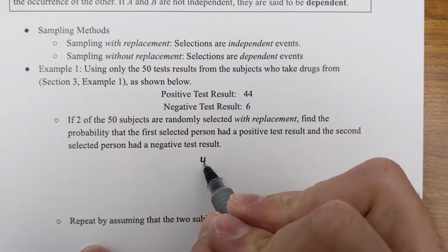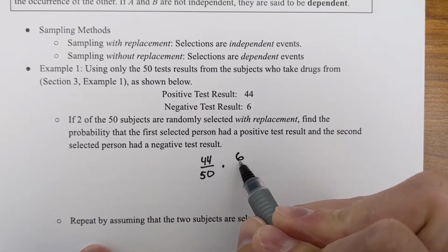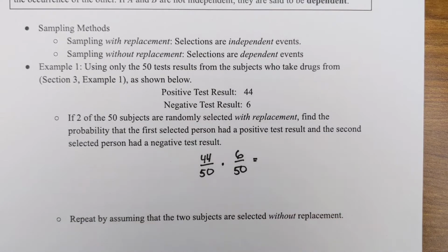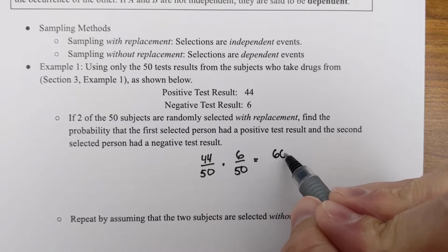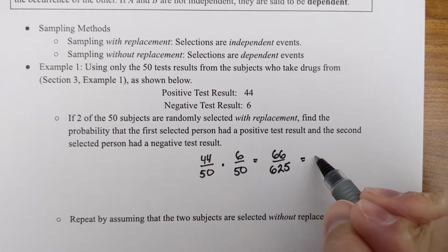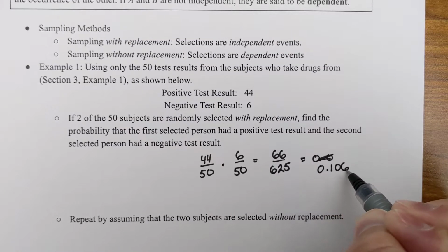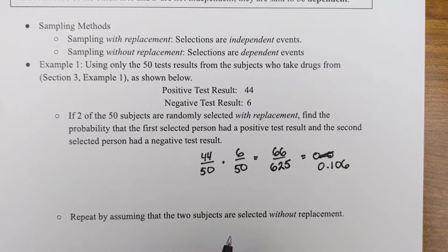So to get the positive result, that's 44 out of 50. And then I put the person back. So now the negative test result would be 6 out of 50. And then I just need to multiply those two things together. So on the calculator, 44 over 50 times 6 over 50. And that comes out to be 66 out of 625, which as a decimal is 0.106.